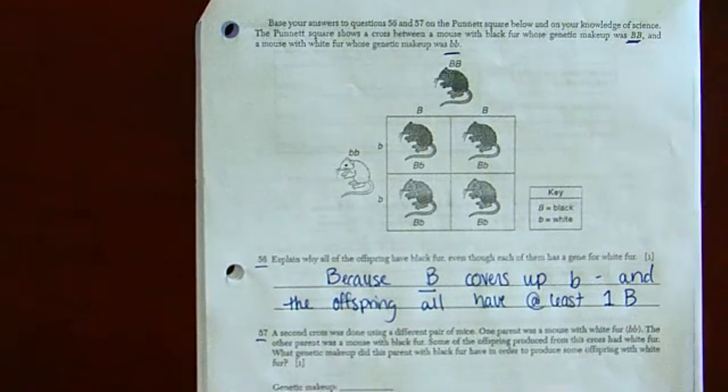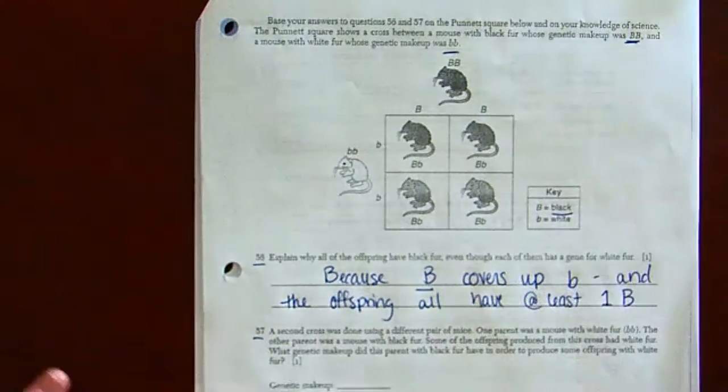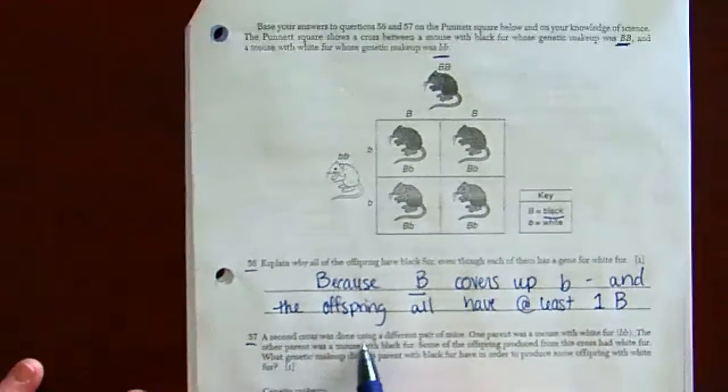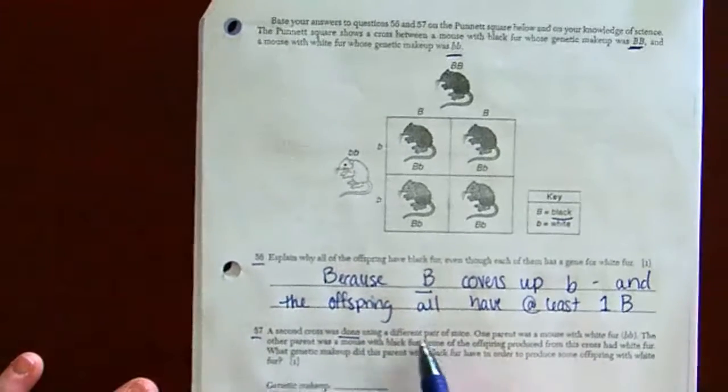If they inherit that big B allele, that gene, that version of a gene, the allele, they will show the black phenotype.